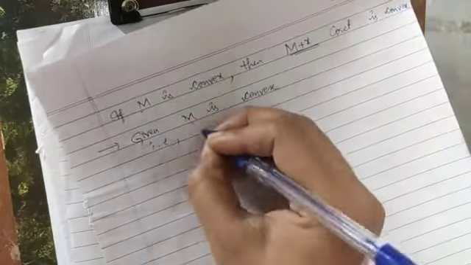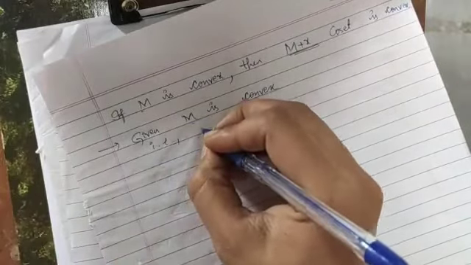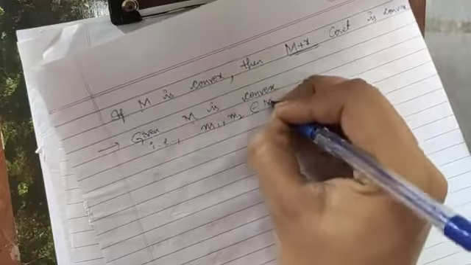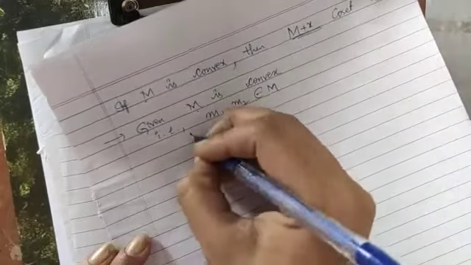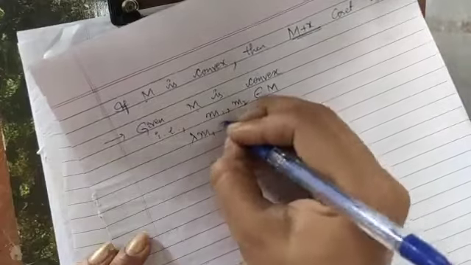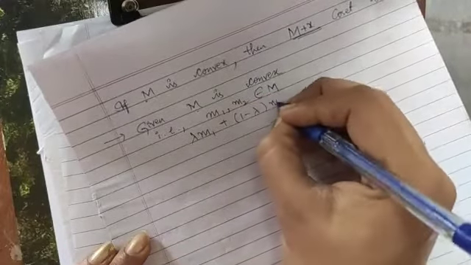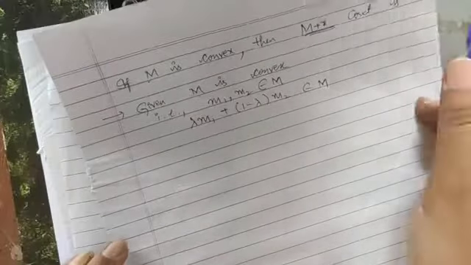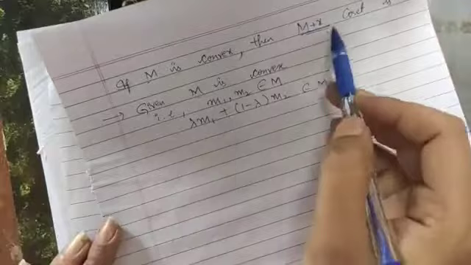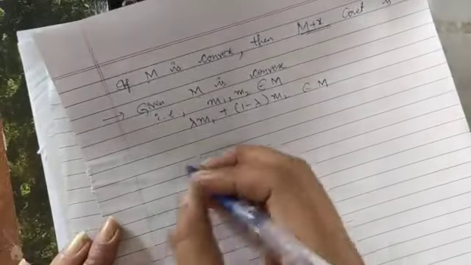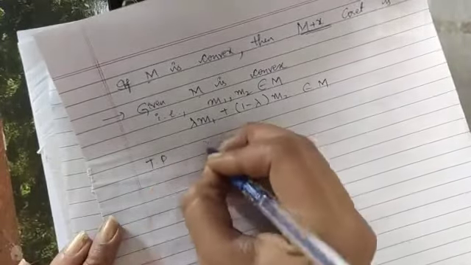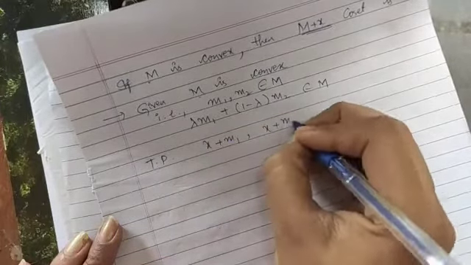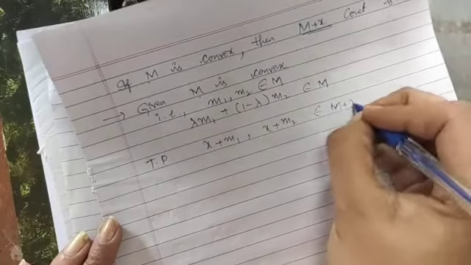That means I will consider 2 points, say m1 and m2, which belong to M. Okay. So you can write this as lambda m1 plus 1 minus lambda into m2 belongs to M. We have to prove that the coset is convex. So I will consider 2 elements, 2 points in my coset: x plus m1 and x plus m2 belong to M plus x.